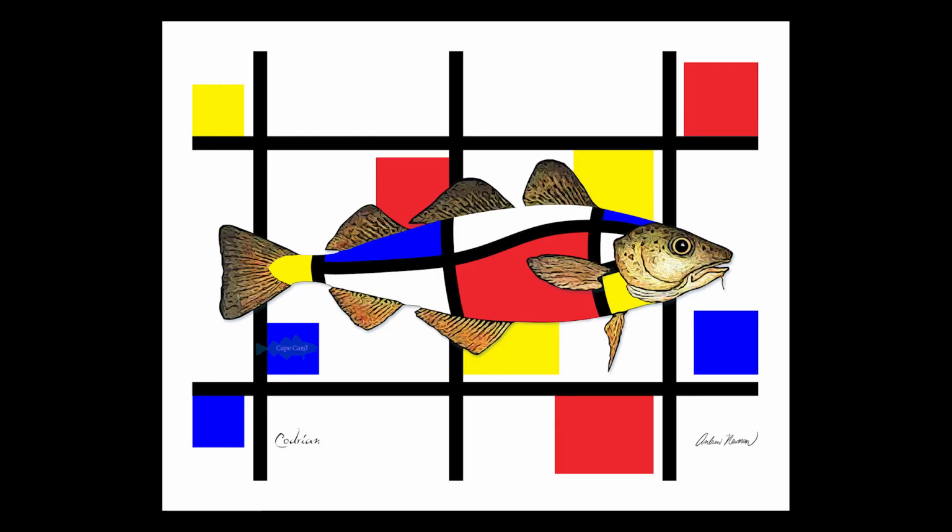But getting back to my favorites. Oh, yeah. Sorry. Another one I titled Codrian, after Piet Mondrian.